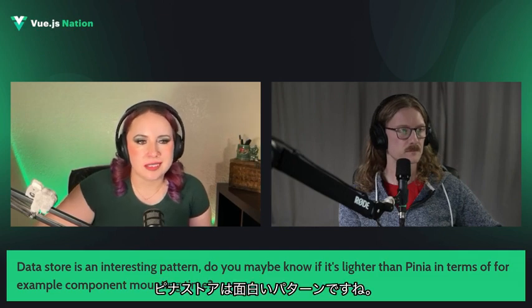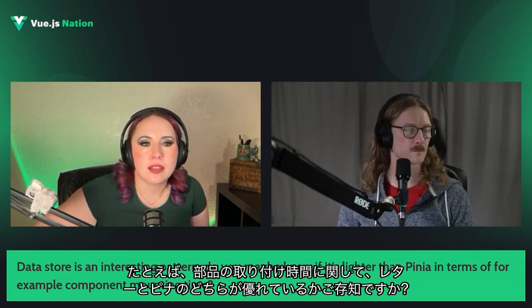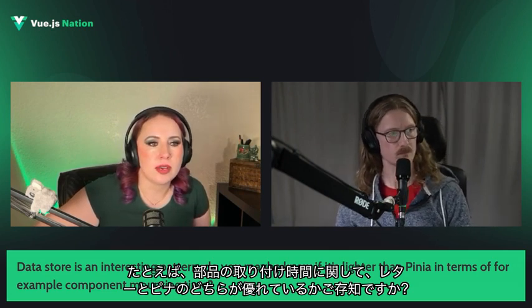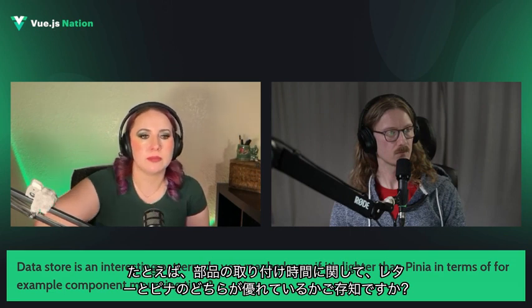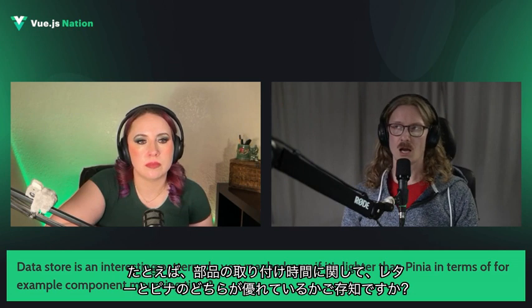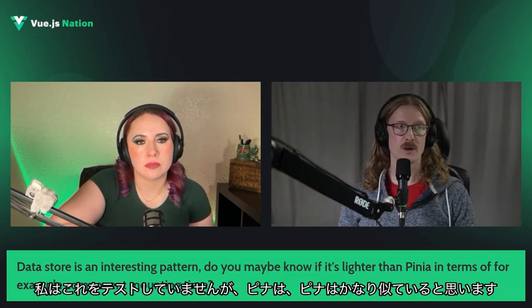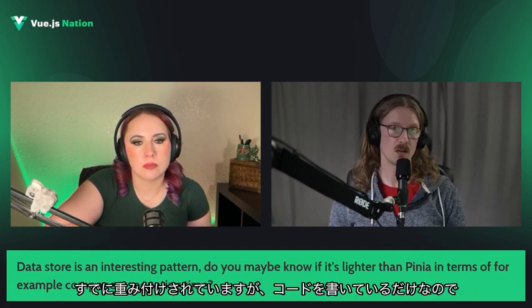Data store is an interesting pattern. Do you know if it's lighter than Pinia in terms of, for example, component mounting time? I haven't tested this, but I would imagine that Pinia is quite lightweight already on its own.